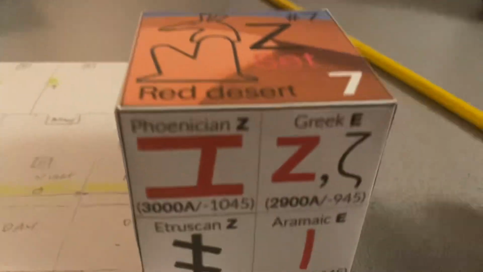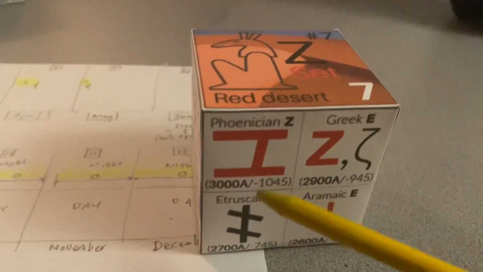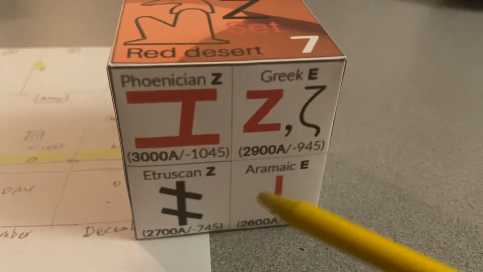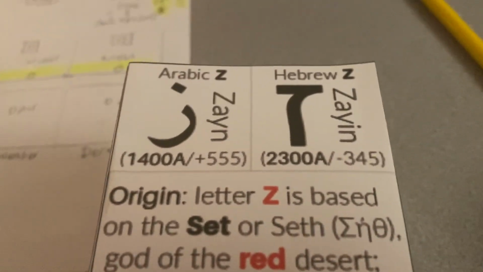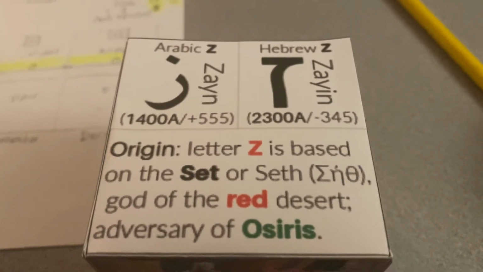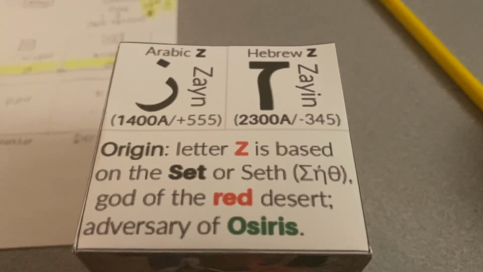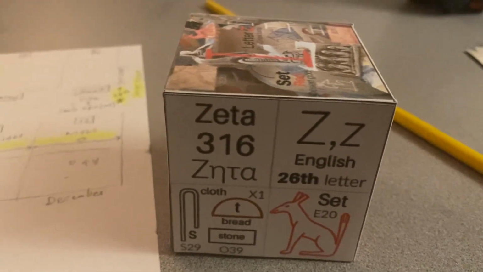And here we can see the evolution from Phoenician in 3000 A to Greek Z, Etruscan Z, and Aramaic Z, and then eventually to Arabic Z, called Zayin, and Hebrew Z. Letter Z is based on Set, or Seth, the god of the Red Desert, the adversary of Osiris. There's his name in hieroglyphs. So back to our original mission here.